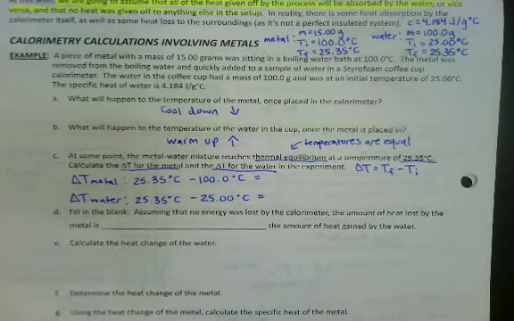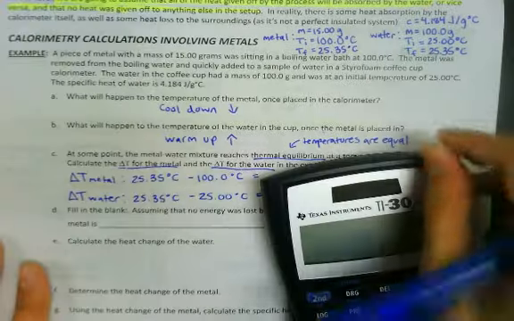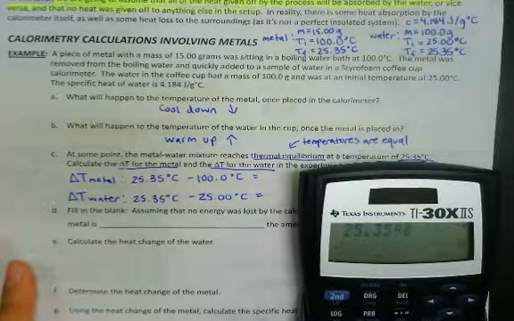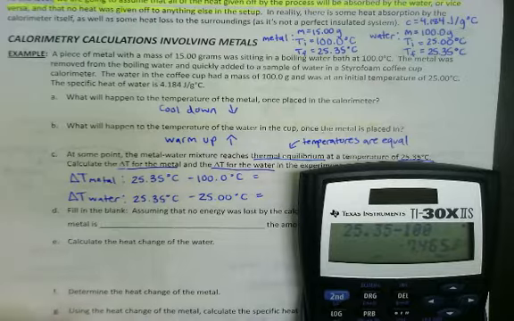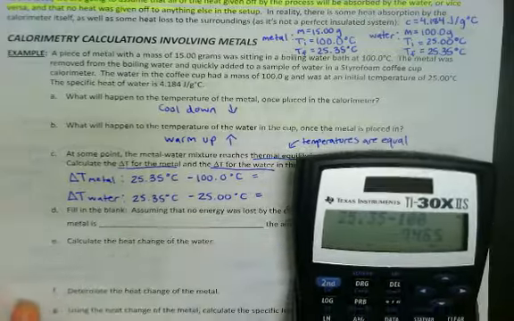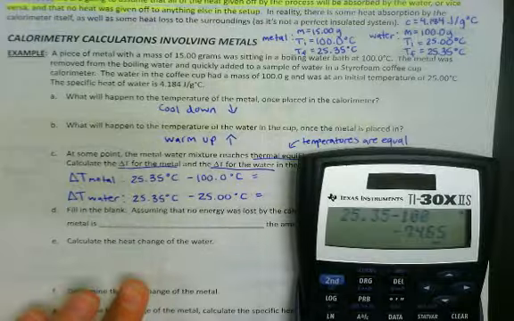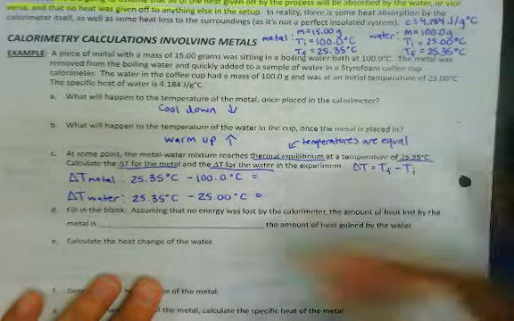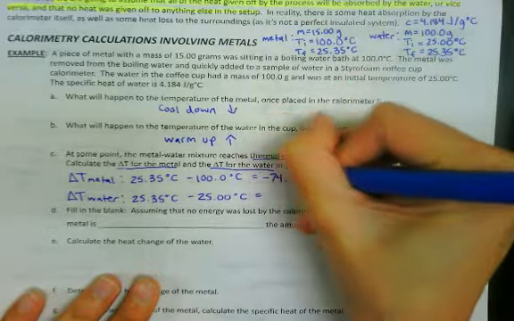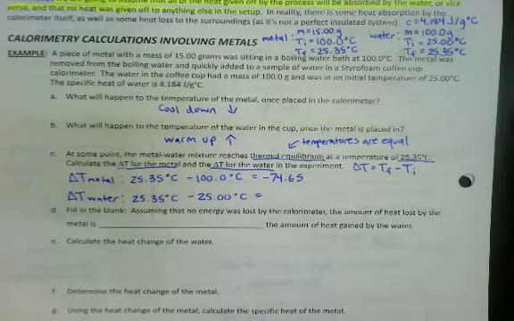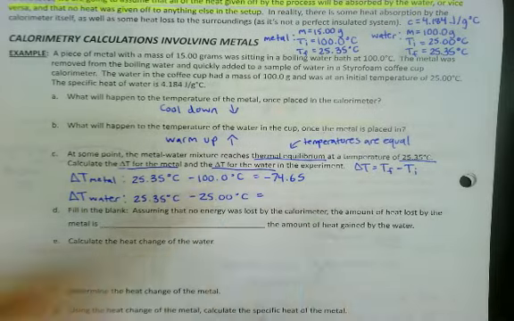Okay. So you can do these calculations using the calculator you grabbed today. So 25.35 minus 100. If you don't want to do this in your head, I am in scientific notation mode. I get negative 74.65. If I wanted to be really on top of my sig figs, this should technically be negative 74.7, but we're just going to go ahead and leave it like this. It's fine.